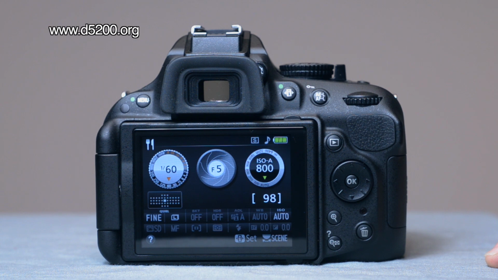But they're a shortcut to being able to take half-decent pictures in specific types of scenarios that you may come across. And that's the end of this overview.